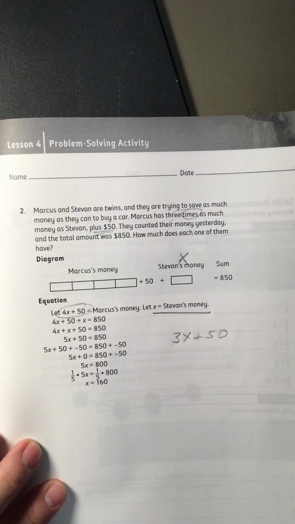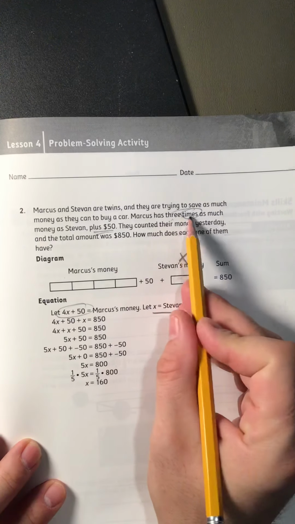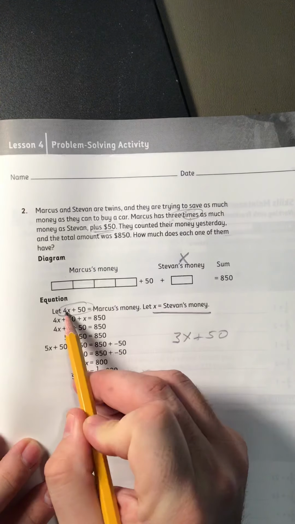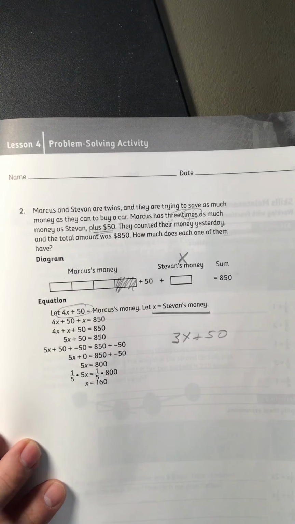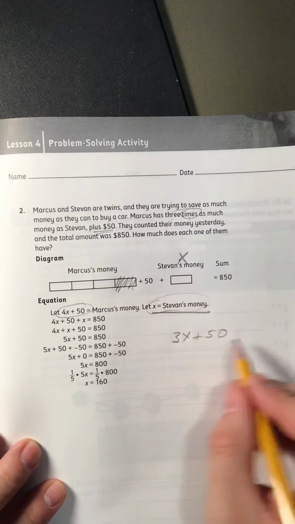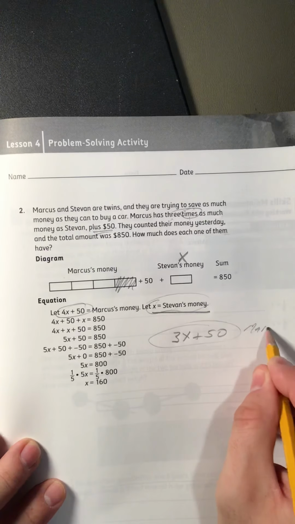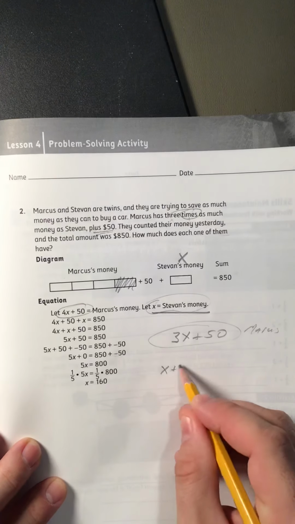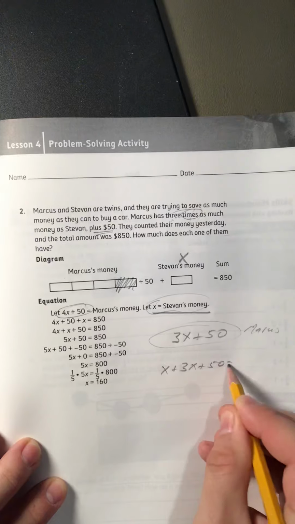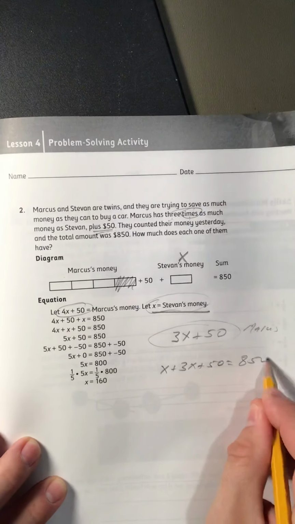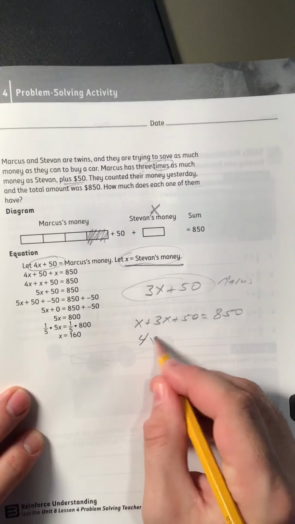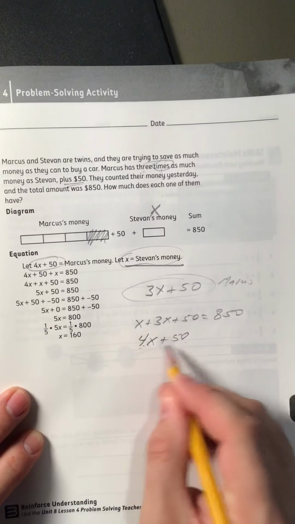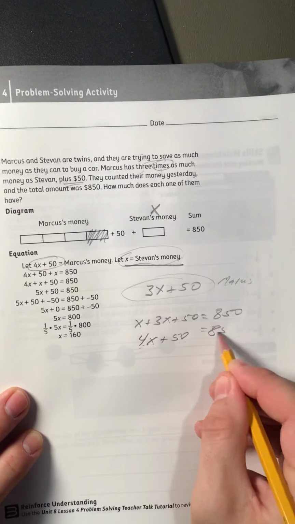So what did they do wrong? They didn't see 3 times. For some reason they did 4 times. If you're going to diagram it, they did 1 too many. So this is Stephen, this is Marcus. If you add those together, you're going to have a total of $850. So let's combine like terms. 1x plus 3x is 4x. I cannot combine that with the 50. They are not like terms.